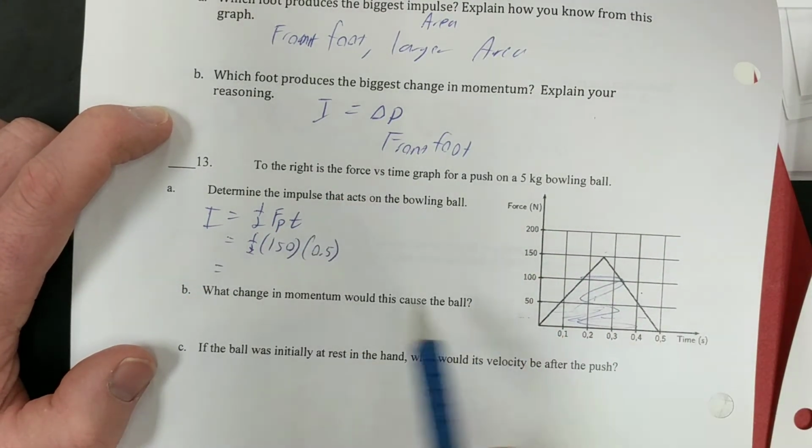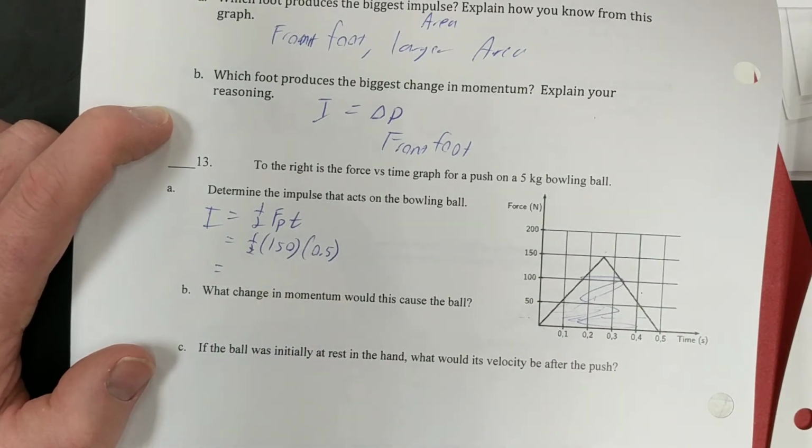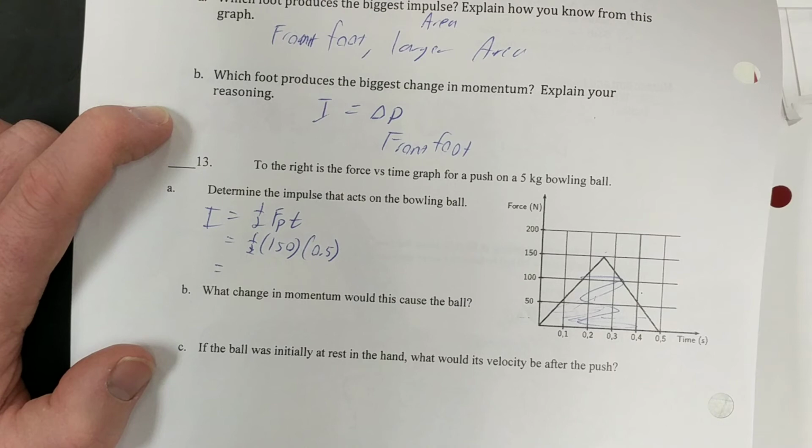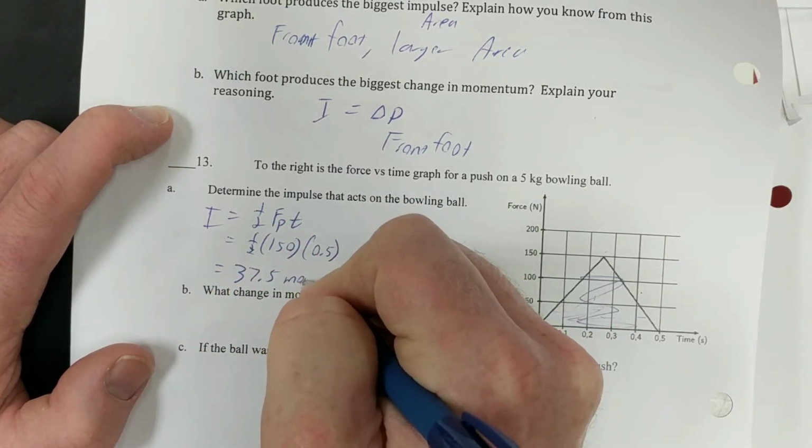And it gave the bowling ball an impulse of 1/2 times 150 times 0.5, which is 37.5. So I get 37.5 momentums.